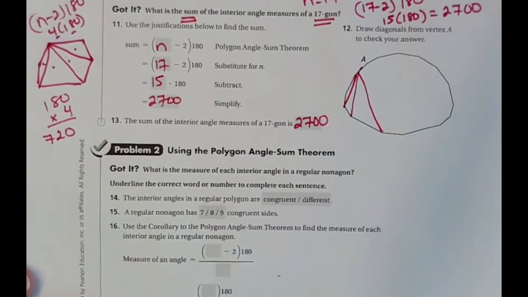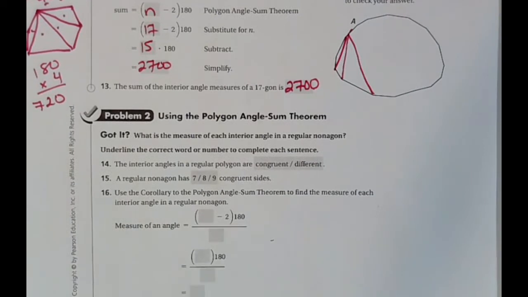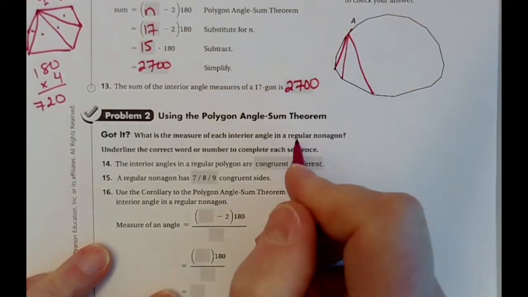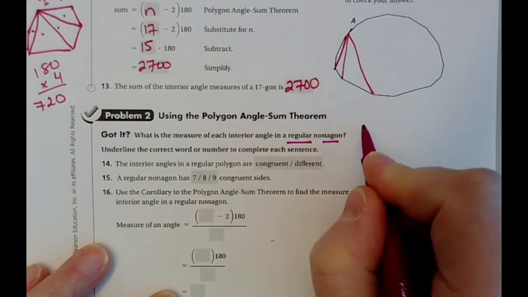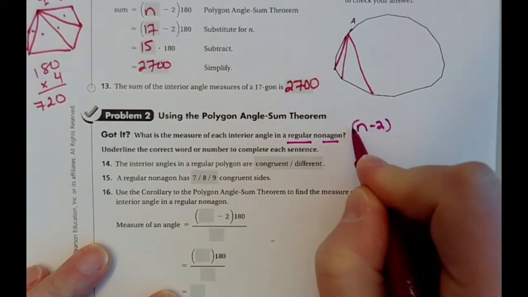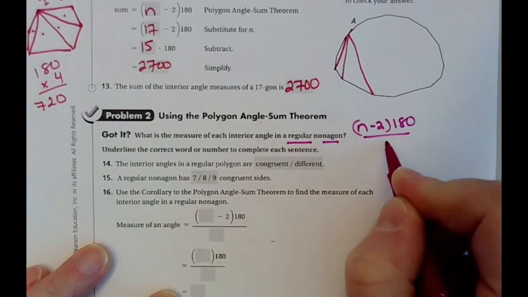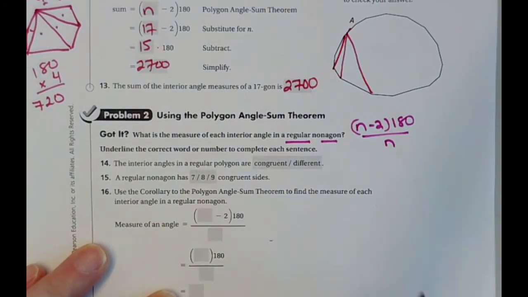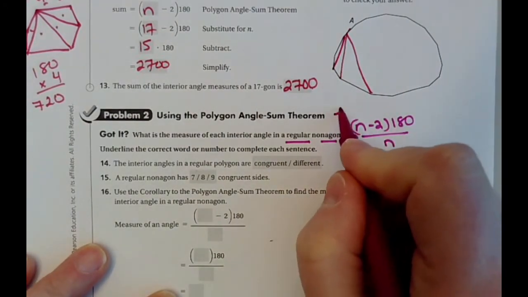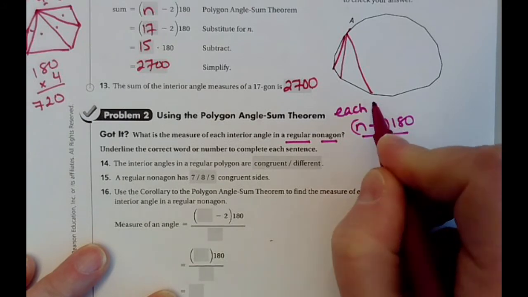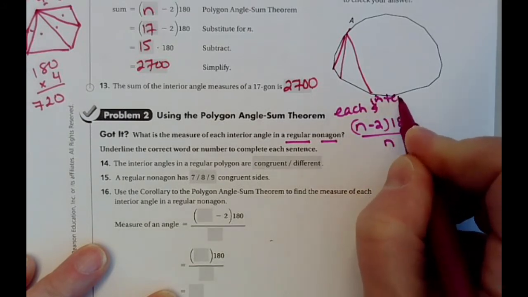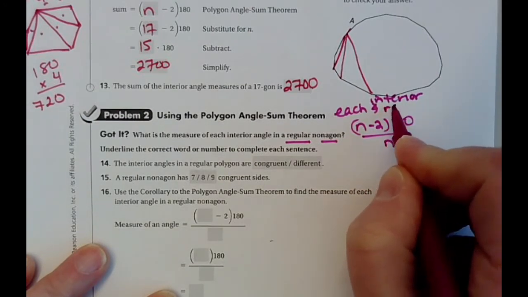It says, what is the measure of each interior angle in a regular nonagon? So in a regular nonagon, regular means all the angles are going to be the same. So we're going to use this formula here, that's each interior angle in a regular polygon.